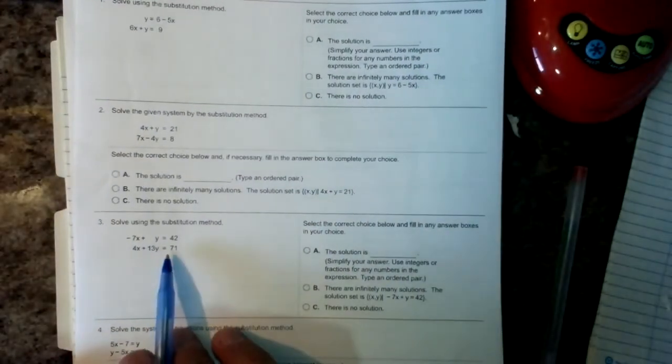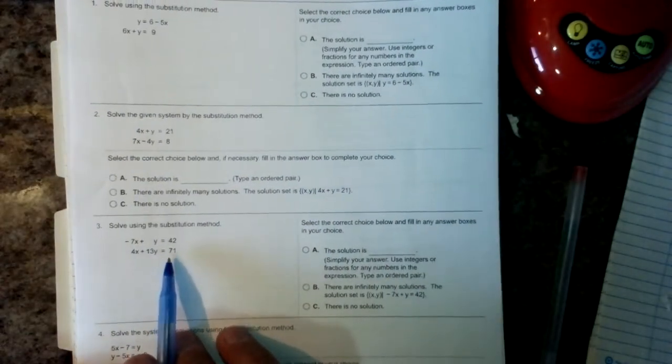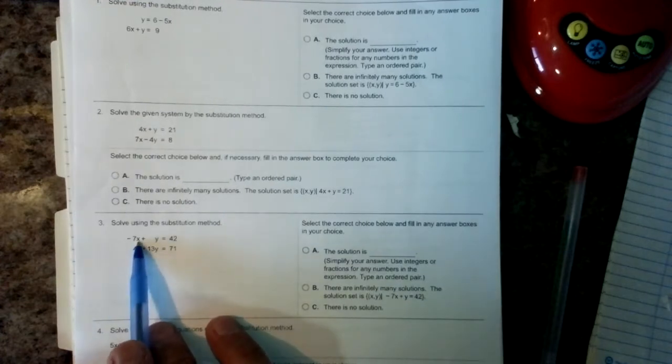So next are the next problems. They ask us to also use the method of substitution. So again, remember, we move minus 7x to the other side for that one. So problem number 3.